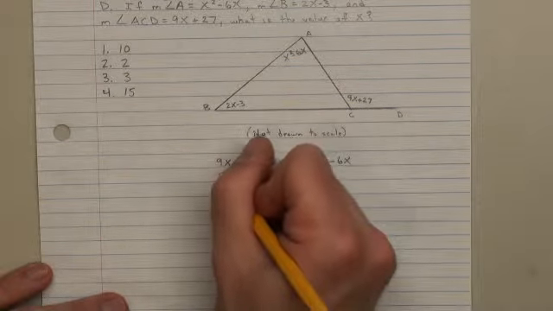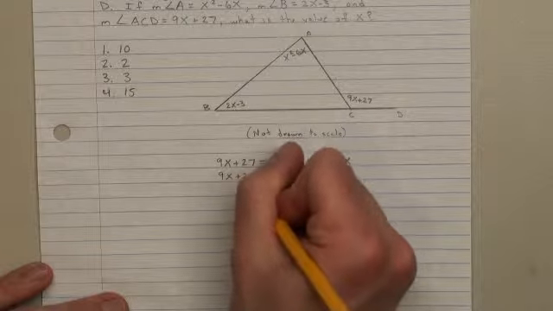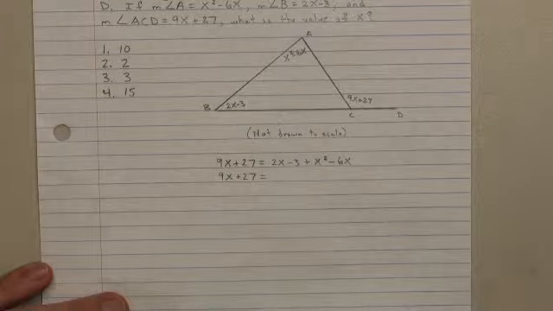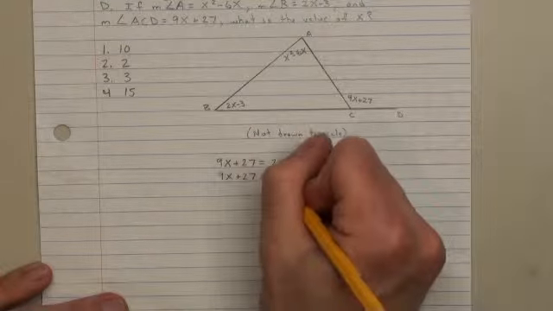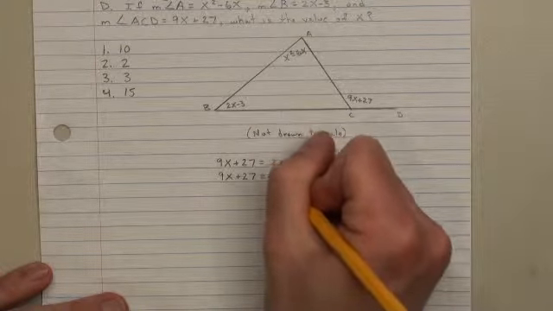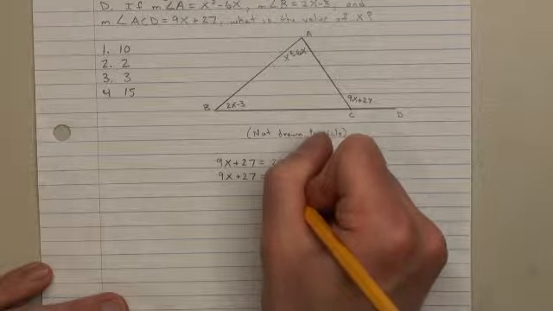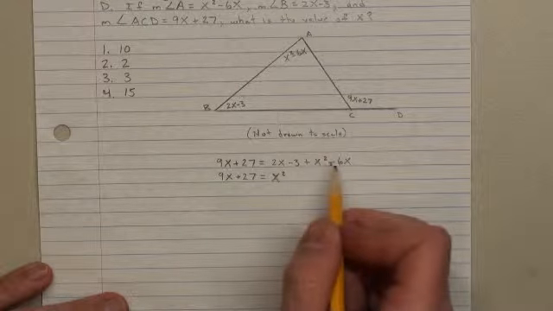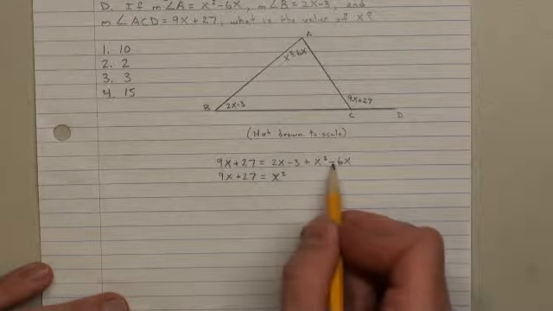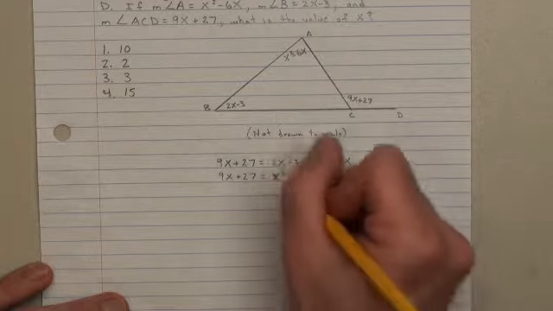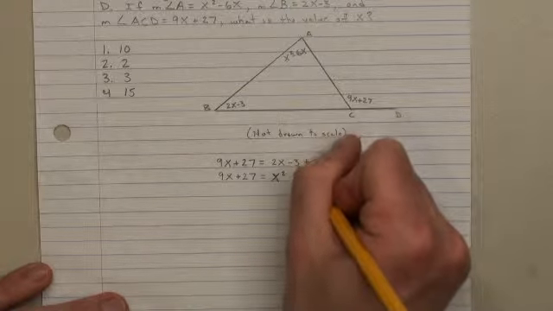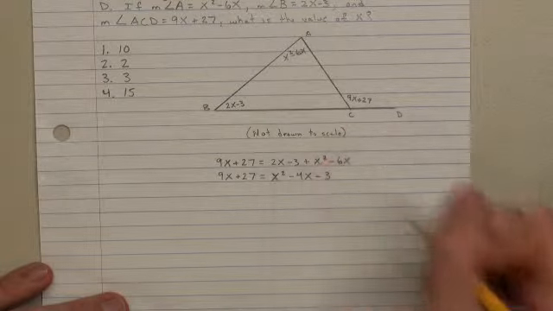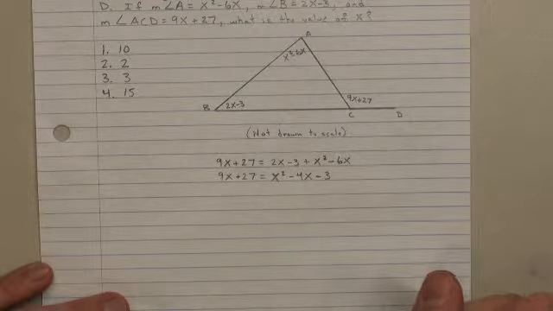So the left side, it already has all its like terms combined, so I'm just going to rewrite that. And now I'm going to work on the right side. So I'm going to put my x squared first. Okay, we should always put our terms in power order. So x squared will go first. Then I'm going to combine all my x terms. So I have a 2x and a minus 6x. That would be minus 4x. And then all I have left is a minus 3. So here's minus 3. Okay.